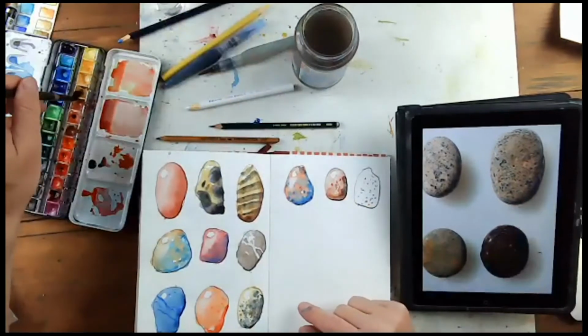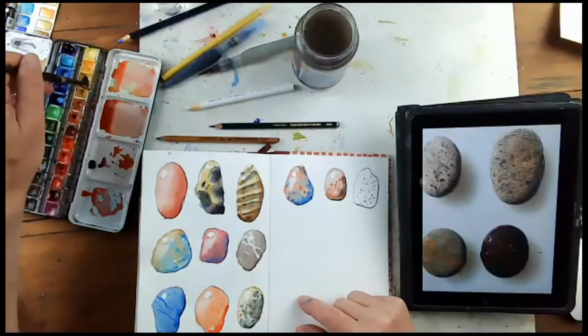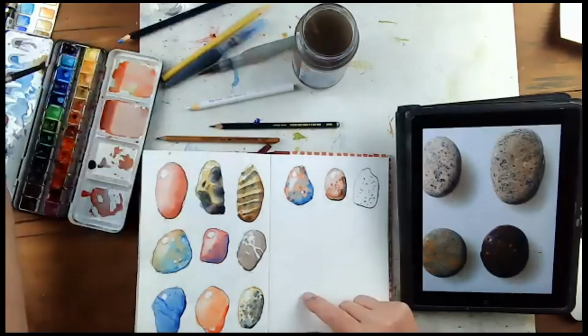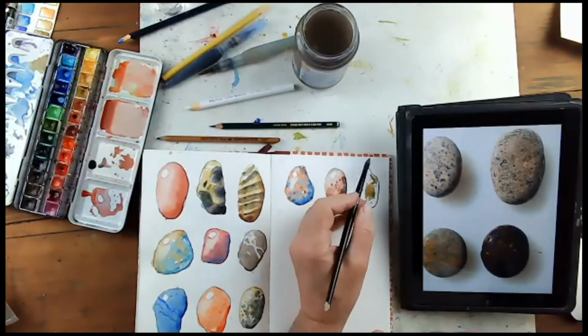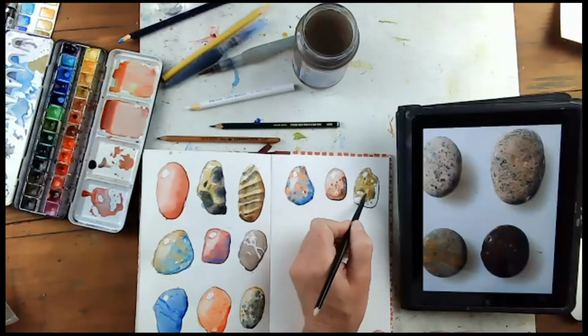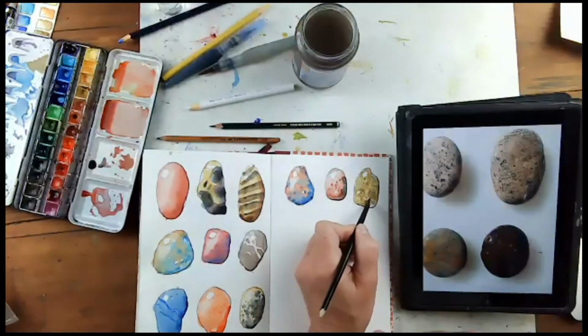Again, what have we got in terms of colour? Let's go in with a nice ochre. Of course, because this watercolour is translucent, you're going to see my pencil marks underneath. They're going to show through.